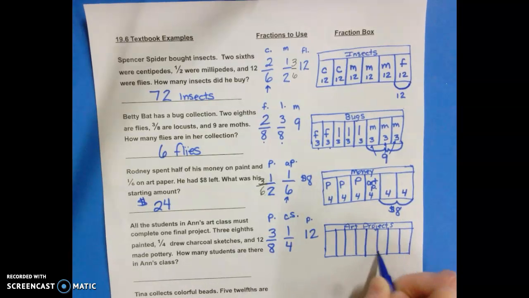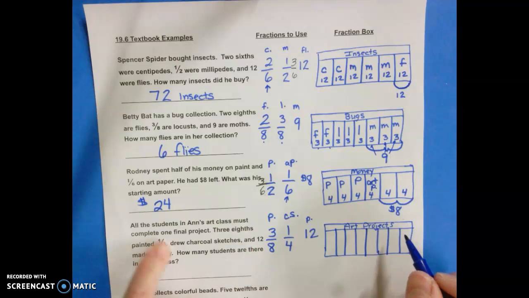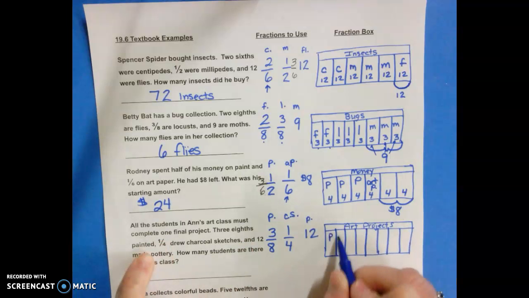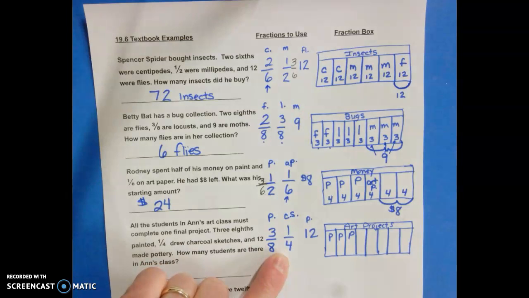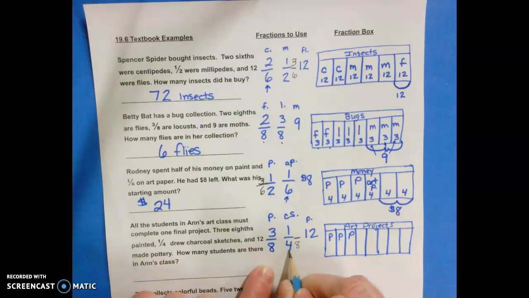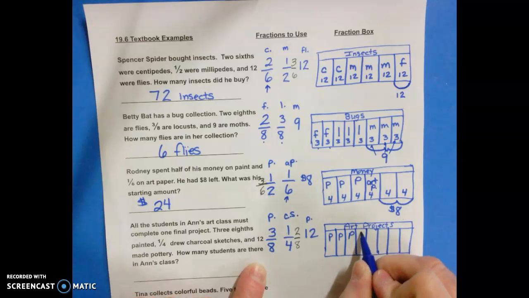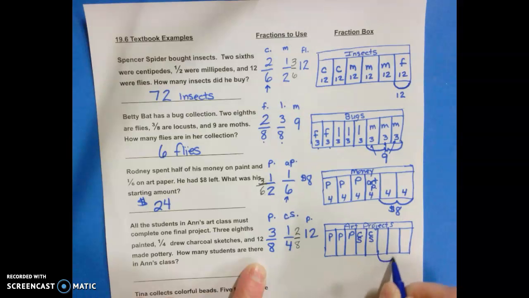And now let's fill it in. 3/8 are painting. Painting, painting, painting. 1/4, I don't have fourths, but I have eighths. So again, on my paper, how do I get from 4 to 8? Times 2. 1 times 2 is 2. Another name for 1/4 is 2/8. So 2 of them did charcoal sketches. And the rest did pottery.